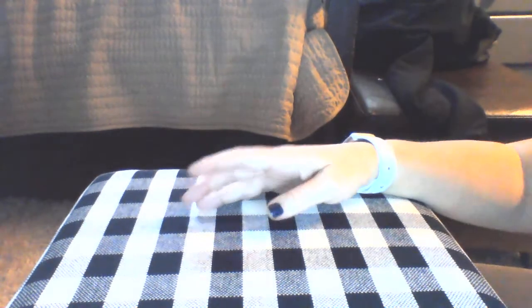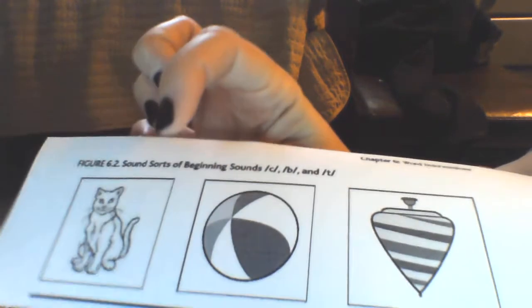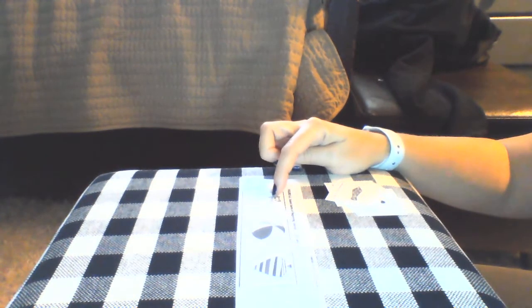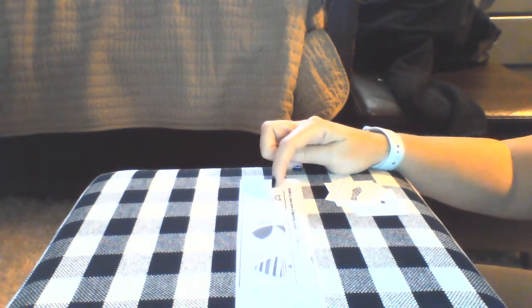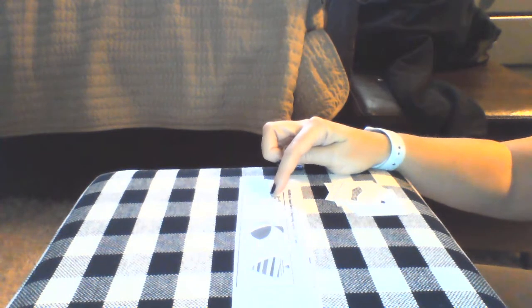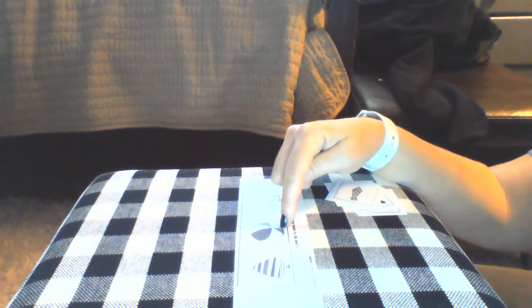Okay, the next intervention is a word sort. No, it's a sound sort, I'm sorry. So I've got 3 pictures of a cat and a ball and a top. So if you listen to the beginning sound in the word cat, cat, what sound do you hear? The letter C. And if you say the word ball, what sound do you hear at the beginning of the word ball? The letter B.